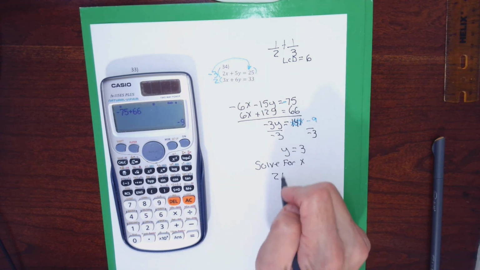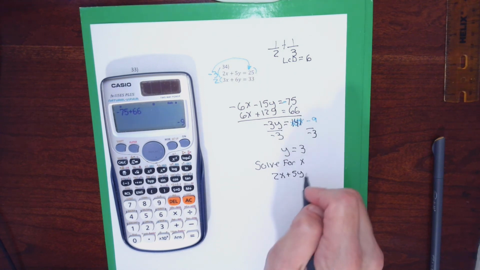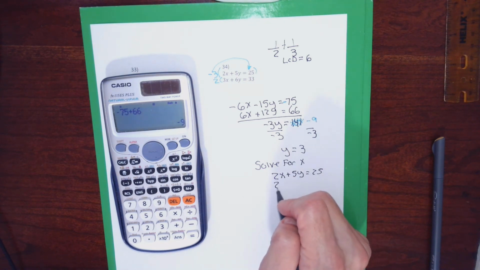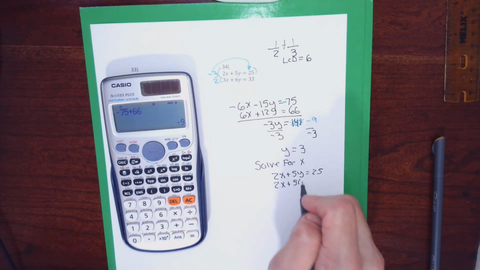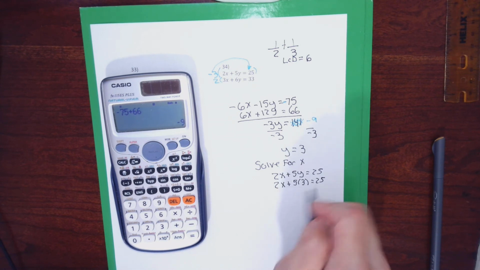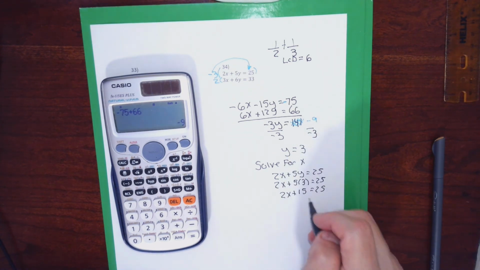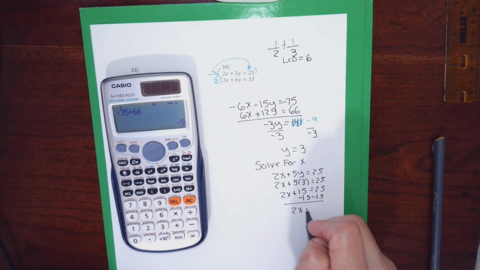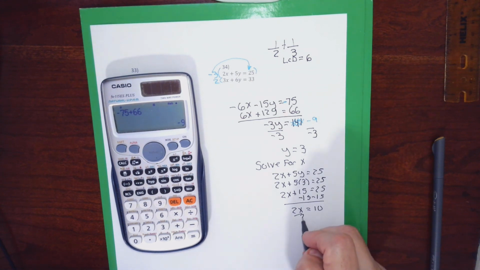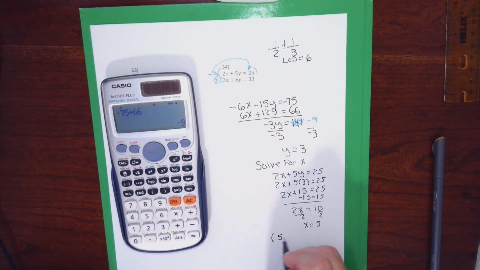I'm going to use 2x plus 5y equals 25, and I'm going to plug in 3 for y. This will give me 2x plus 15 equals 25, and then minus 15 will give me 2x equals 10. Divide by 2, divide by 2, that gives me x equal to 5. My answer, this is a real common answer for me. Rarely will I see answers over 10. Good enough point to stop.